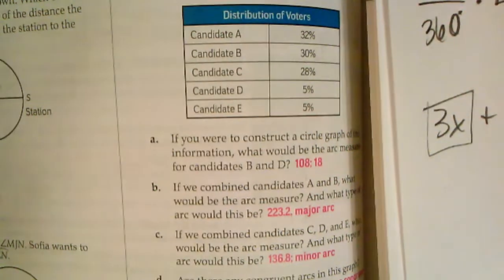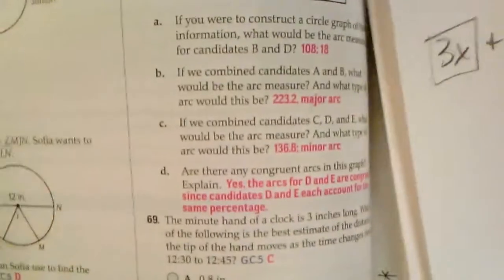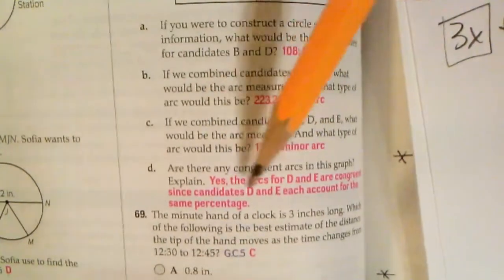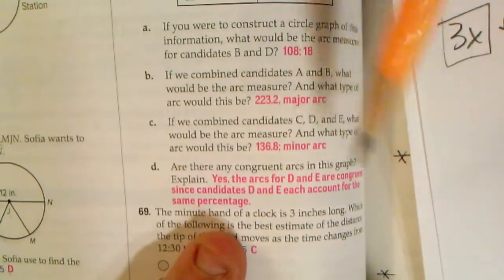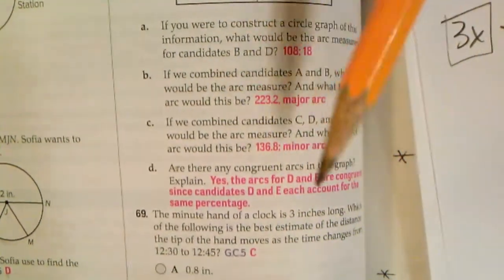Okay. Now, for letter D, are there any congruent arcs in the graph, and explain? Well, with these both being the same percentage, candidates D and E, both 5%, they have to be congruent to each other, which is what's stated right there.